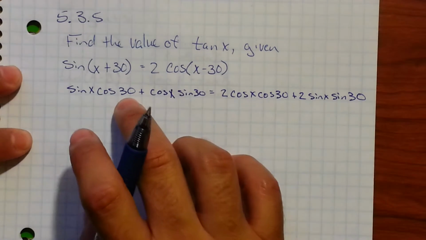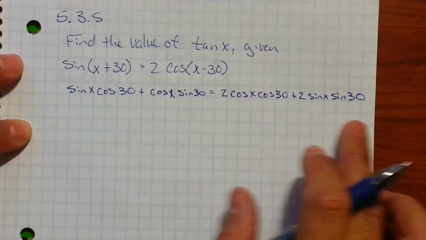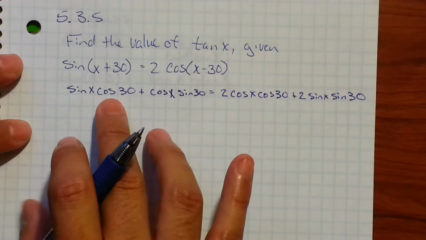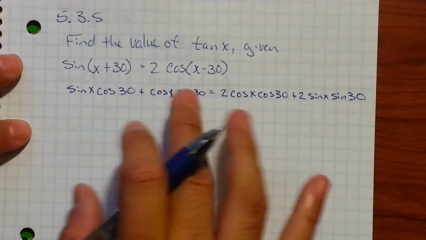Now that everything's plugged in, I'm going to plug in my cosine 30 and sine 30, which I know.